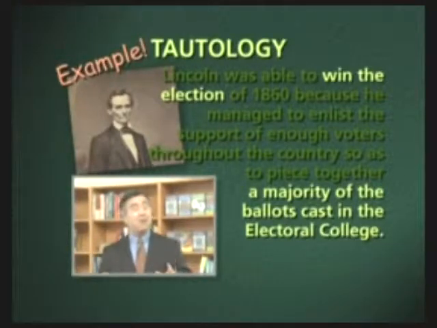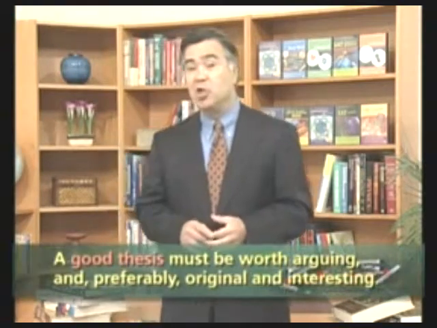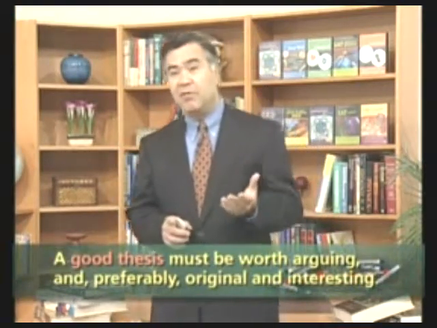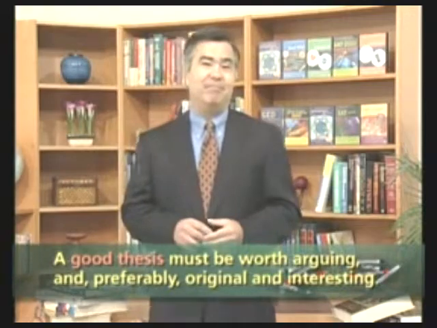It's a statement that must be true because it's simply a matter of definition based on the system of voting in this country. It sounds like a thesis at first, but when you analyze it, you see that it's really saying nothing, and that's why it would make a terrible thesis for your research paper. That's an example of a tautology and the kind of thing to be very careful to avoid when crafting your thesis. Finally, we said that your thesis must also be worth arguing and preferably original and interesting.